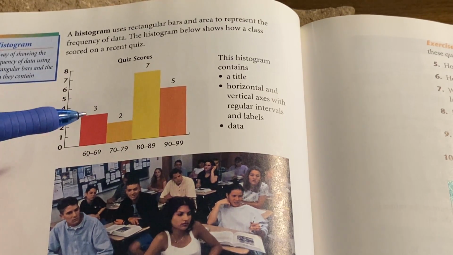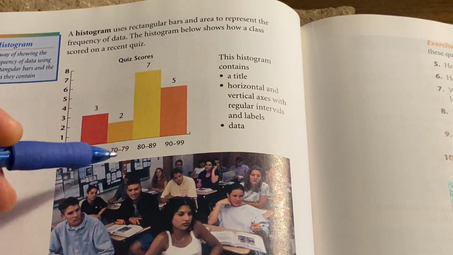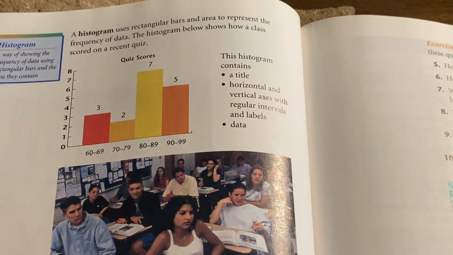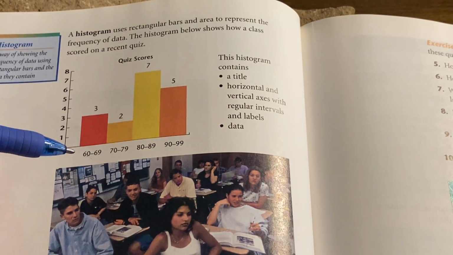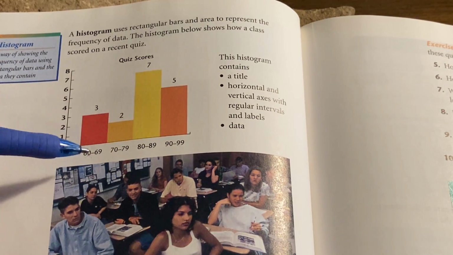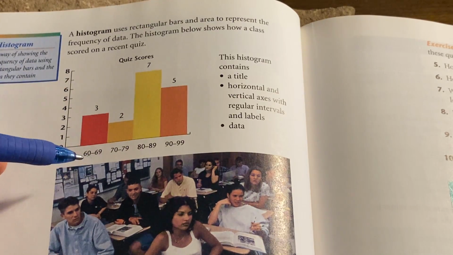Okay, so looking at our intervals, 60 to 69, 70 to 79, 80 to 89, and 90 to 99. These represent our quiz scores or grade ranges.